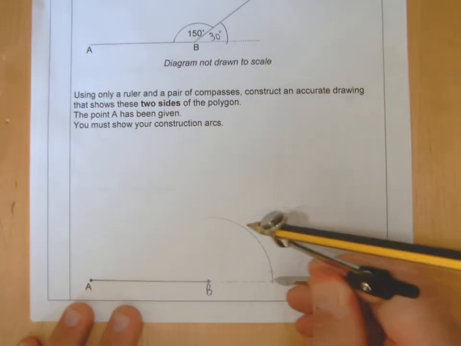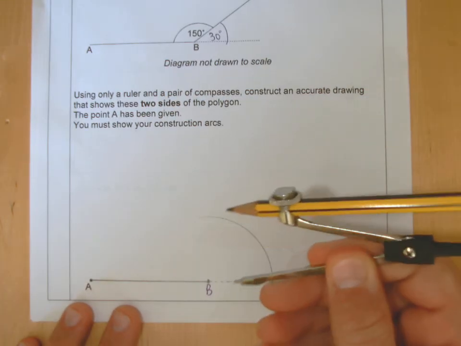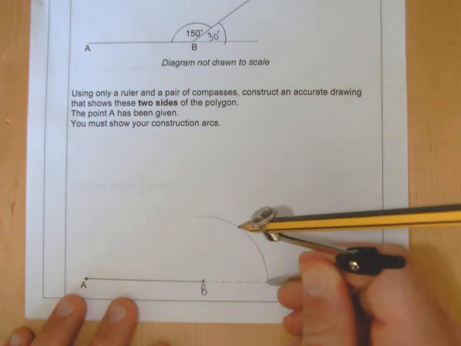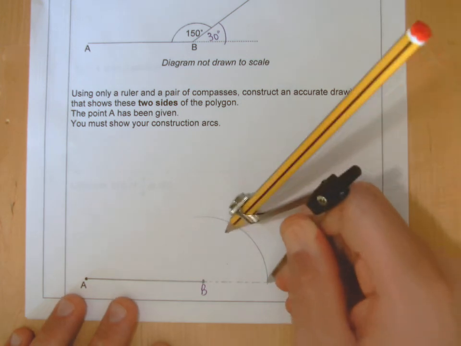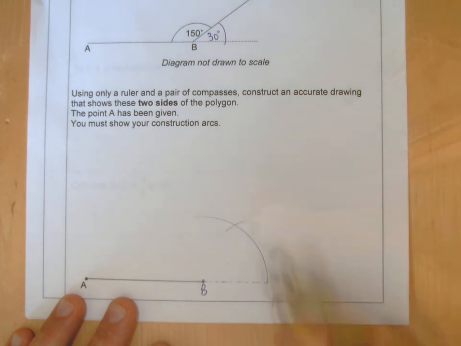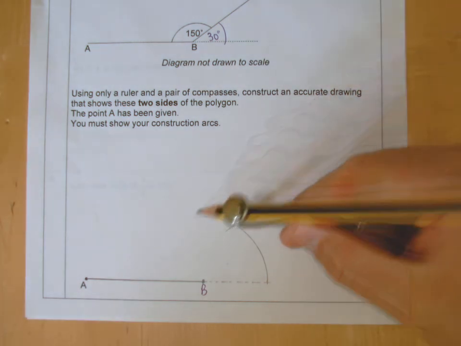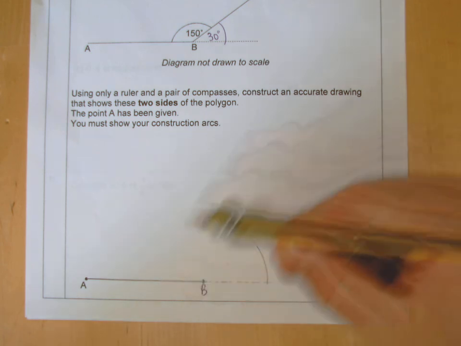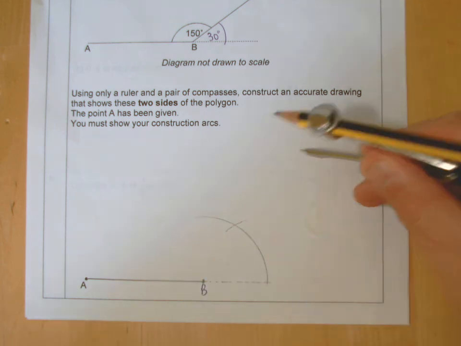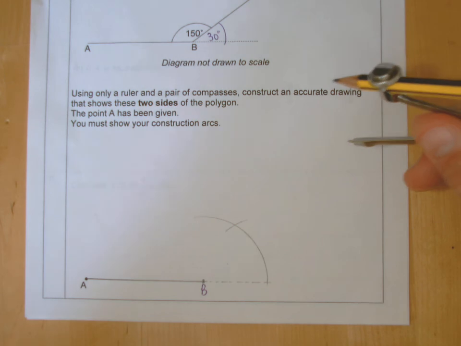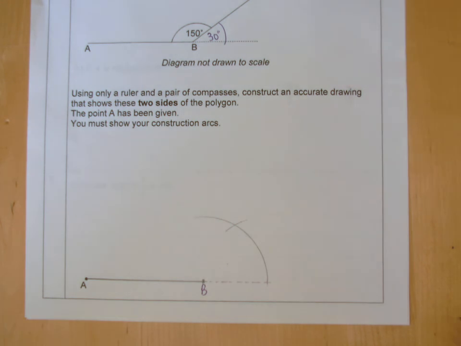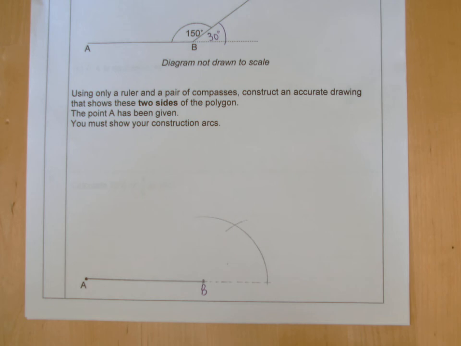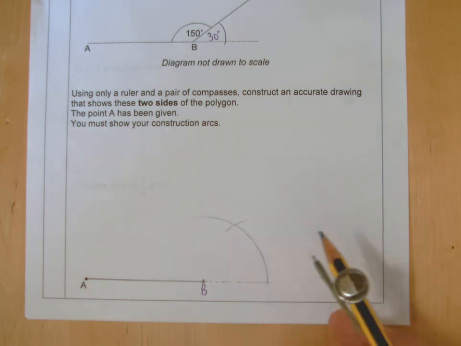Where that arc you just drew, you don't change this gap, you keep this the same, but you put your pin here where that arc crossed that line, and you draw an arc here. Now if I drew a line from B to here, that would be 60 degrees. That's how you do a 60-degree angle. But I don't want 60, I want 30. If I know that's 60, to get 30, I just got to bisect, because 30 is half of 60.